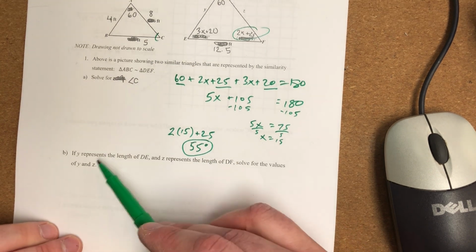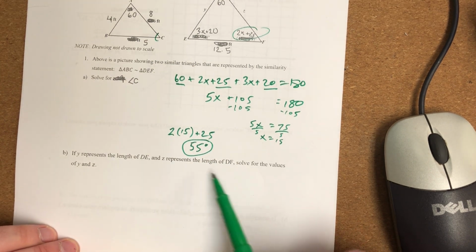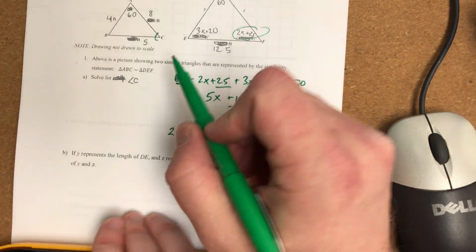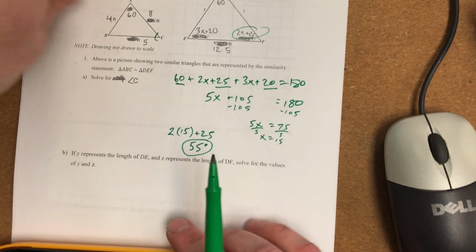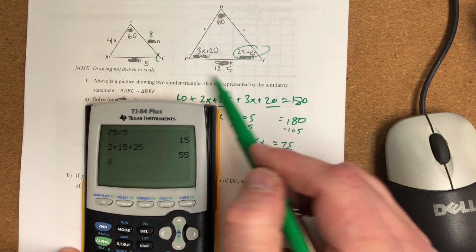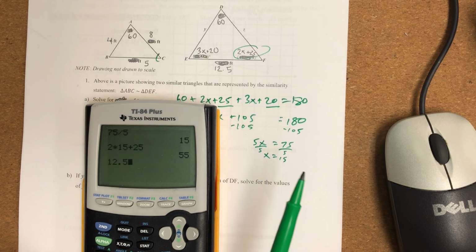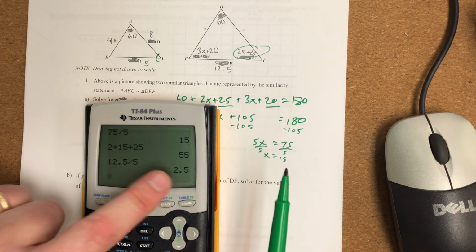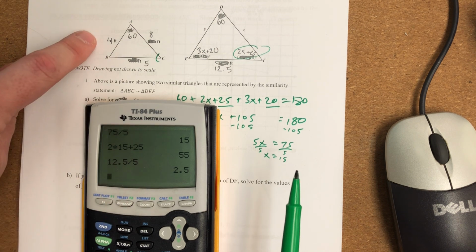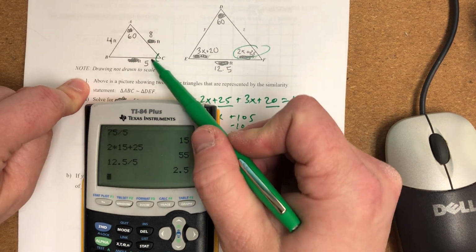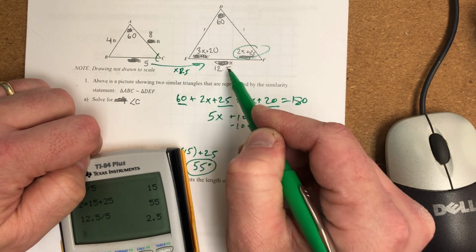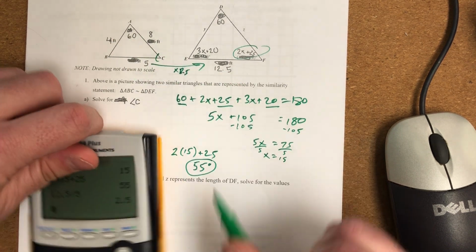All right. If y represents the length of DE and z, we want to find y and z in the diagram up top. So we want to find the scale factor, because similar triangles always follow a scale factor or a dilation factor. So 5 to 12.5, I could just divide them. 5 times 2.5 gets me 12.5. So I'll just do each of these times 2.5.